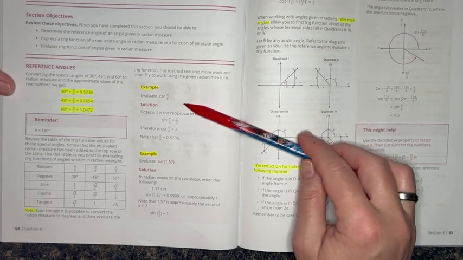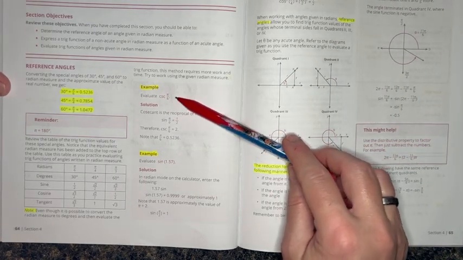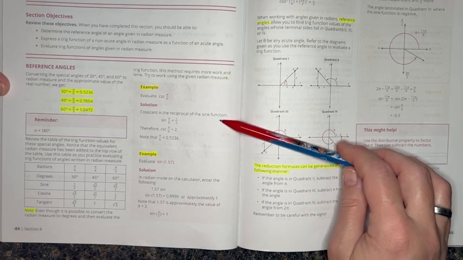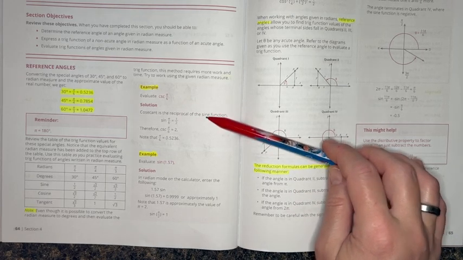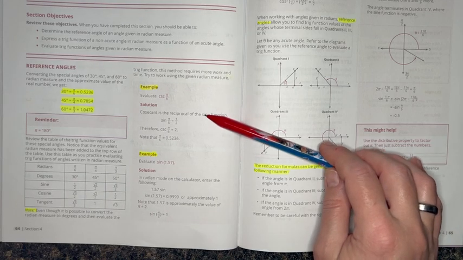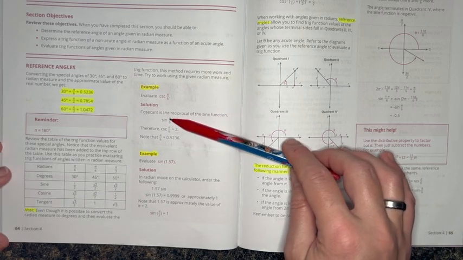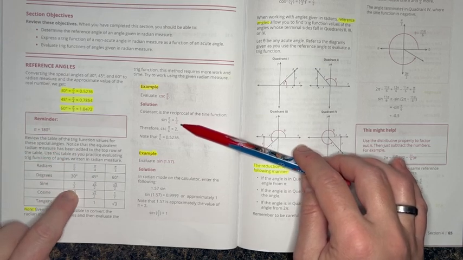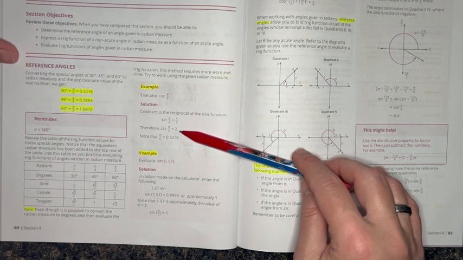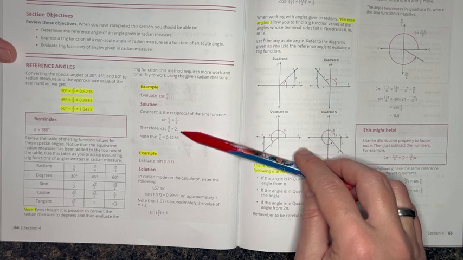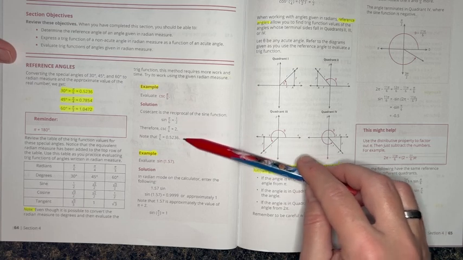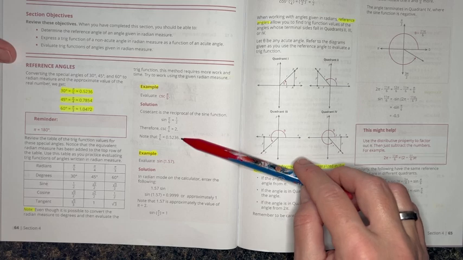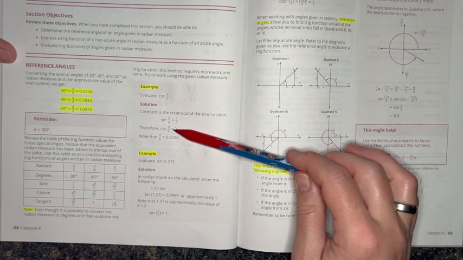For our example, we have the cosecant of pi over 6. The cosecant is the reciprocal of the sine function. And the sine of pi over 6 is 1/2. If we go here to pi over 6, the sine is 1/2. Therefore, the cosecant of pi over 6 is 2, right? The reciprocal of it, or approximately 0.5236. Not big on the approximation.